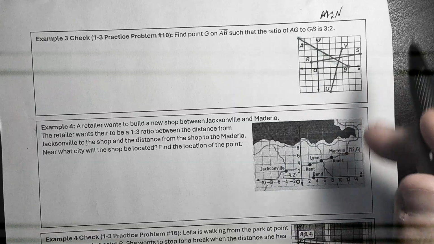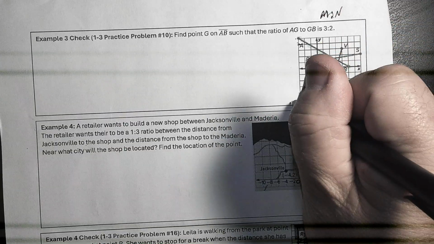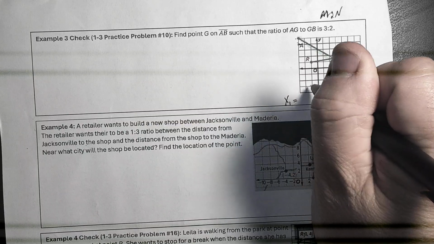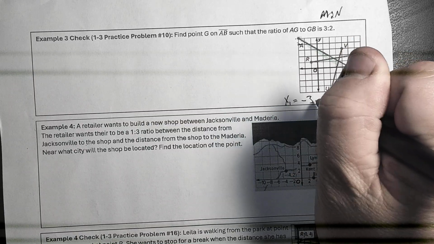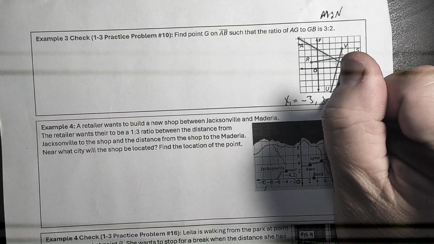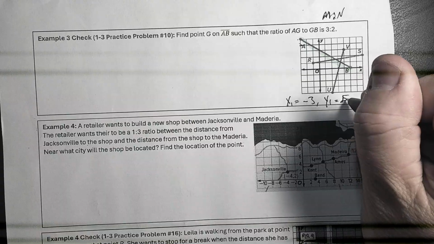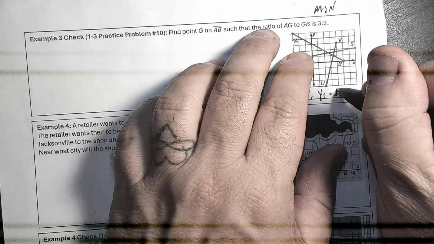And I told you guys wrong in first period 5. I said -3, 4. But A, so that's your x sub 1 is -3. And your y sub 1 is +5. Goodness. Sorry, my paper stuck.